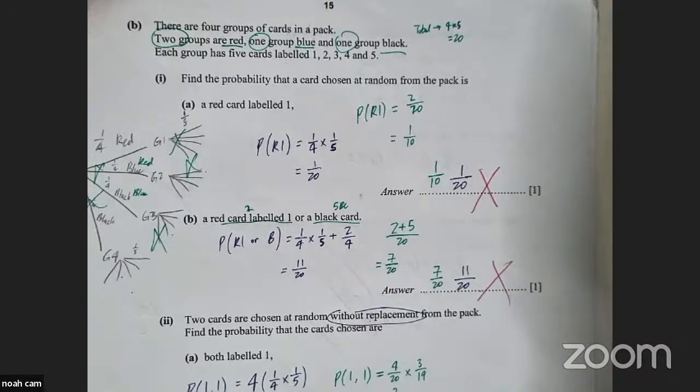For part 1A, yeah. So why are you wrong? Because I did. Yeah, I don't even know why I did, but it's not supposed to be like that. It's not over the total. No, you can't do it that way. I'm a bit concerned here.